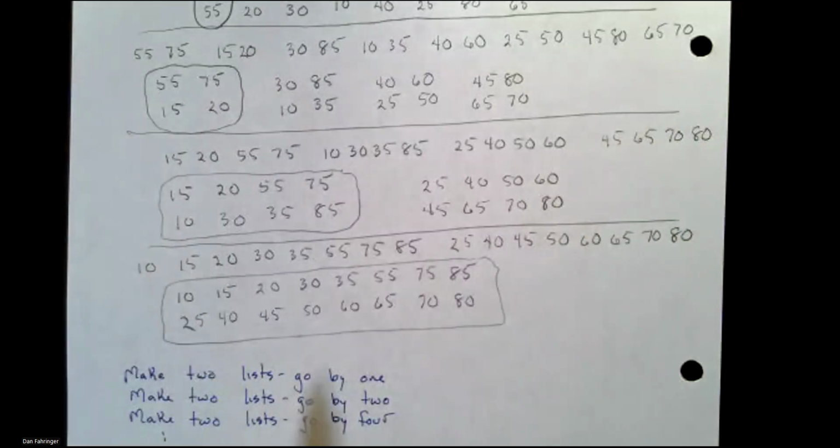Yeah, we made two lists. We went by ones. Then we made two lists and we went by twos. Then we went by fours. Then we went by eights. So being that it's binary, 16 is 2 to the fourth power. I need to do this 1, 2, 3, 4 times.